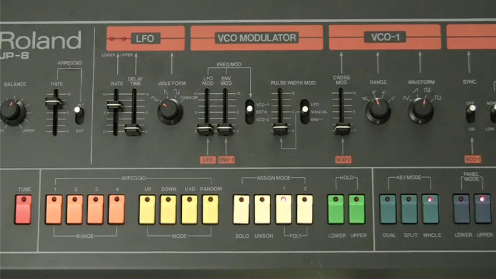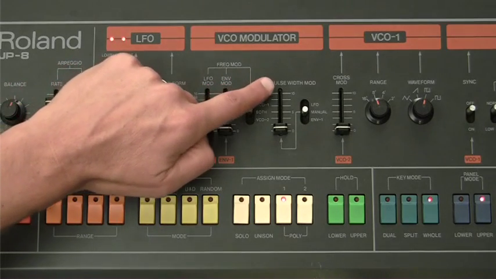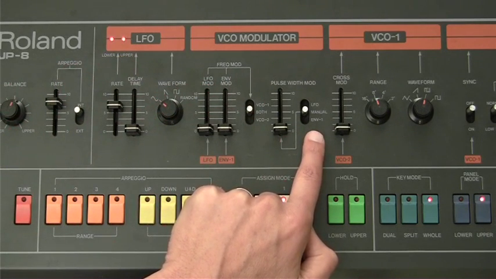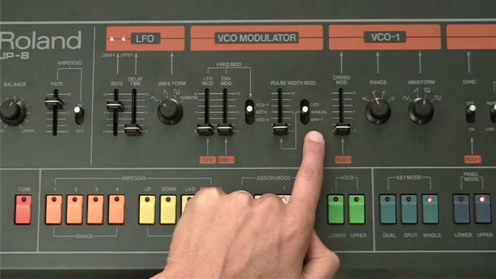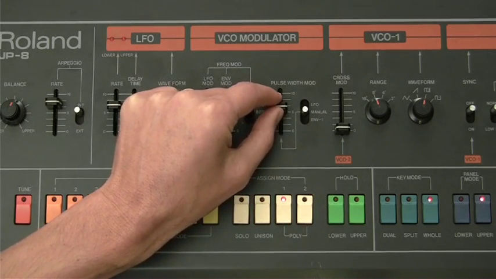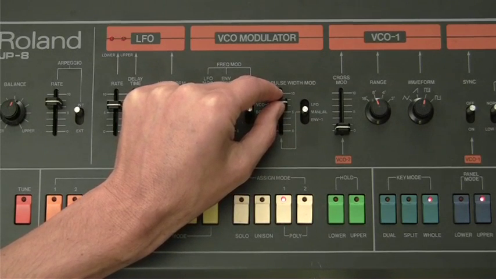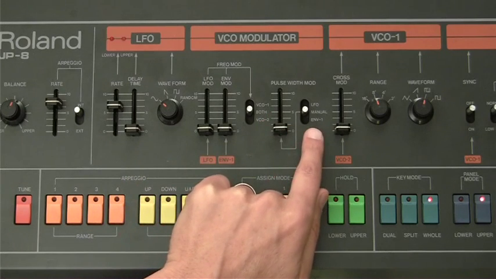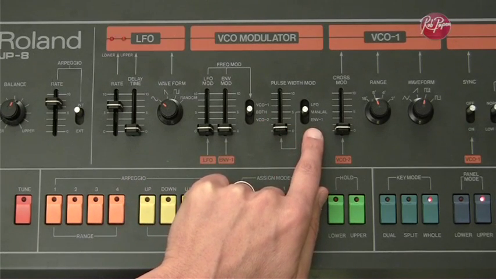Let's do this waveform modulation on the Jupiter 8 and explain it also according to the 4-element synth chart. At the Jupiter 8 panel, we see here the pulse width modulation and also a selector. If you set the selector to manual, the pulse width is changed manually by the slider. The other options we have are LFO and envelope 1.